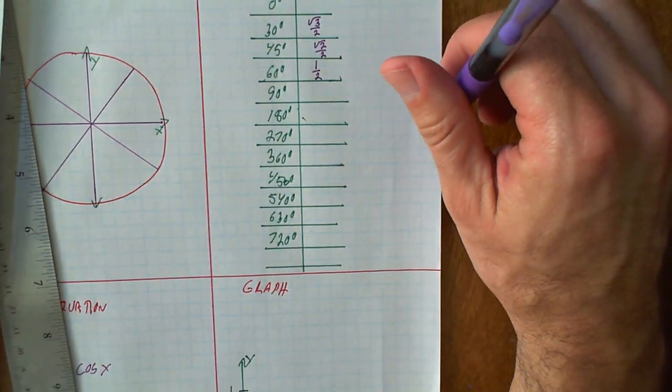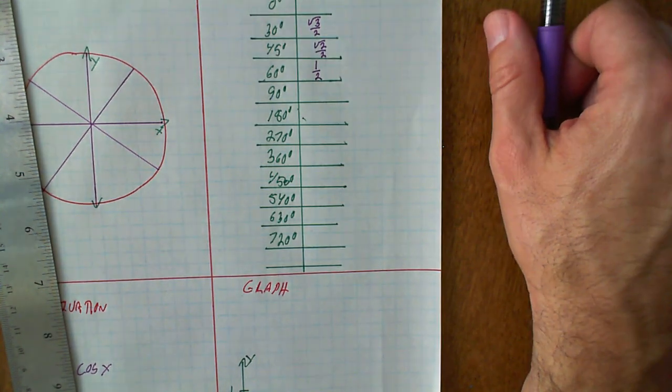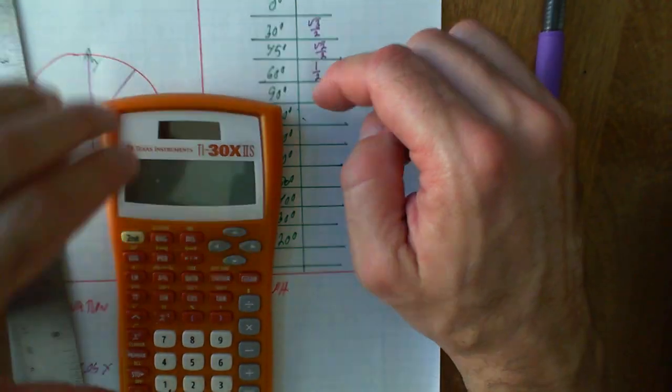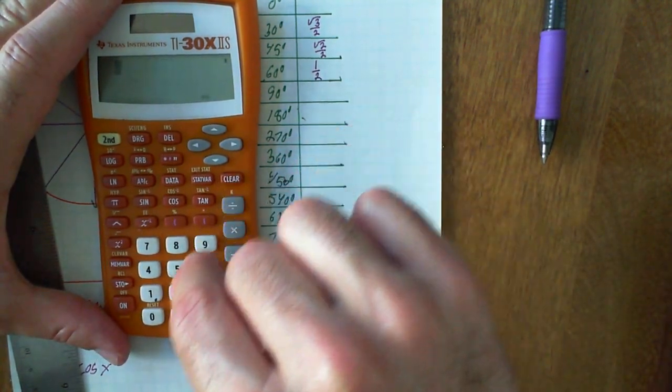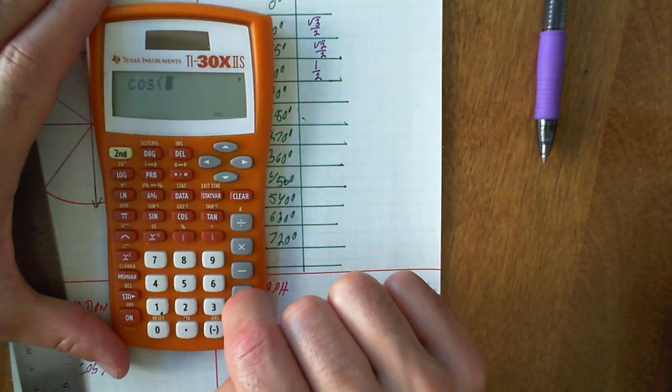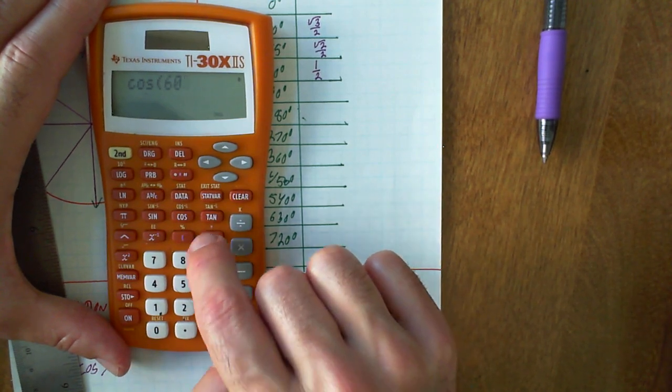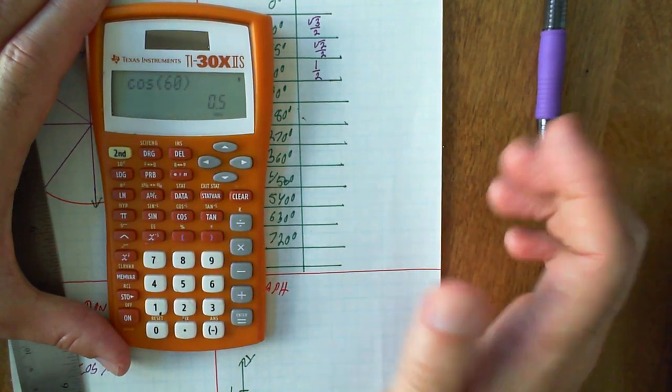Let's look at it in the calculator again, because for the unit circle, all we need to know is the calculations of those. So here we go. Cosine of 60 is going to be 0.5, which is 1/2.